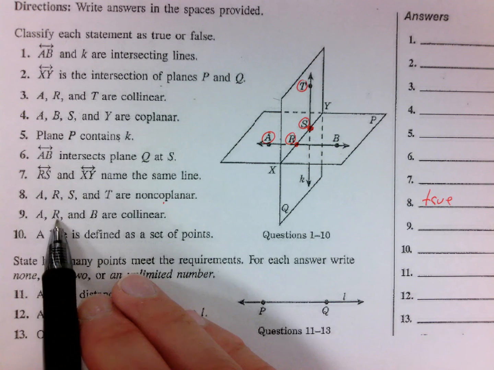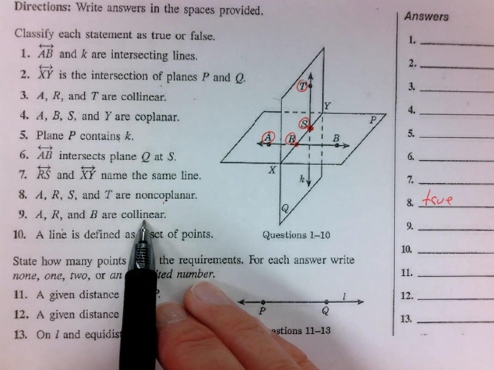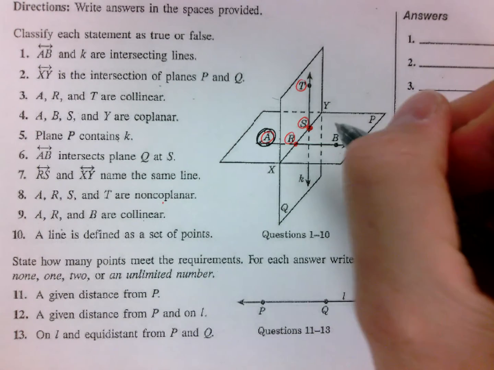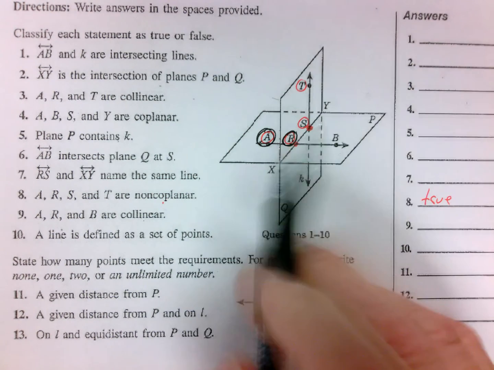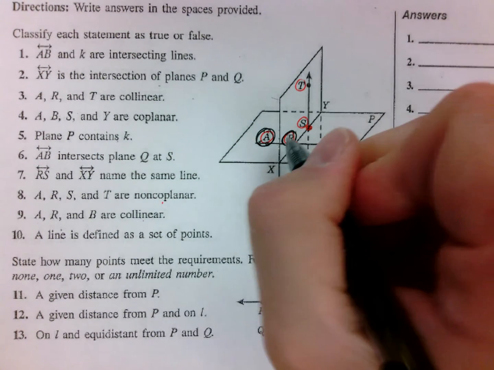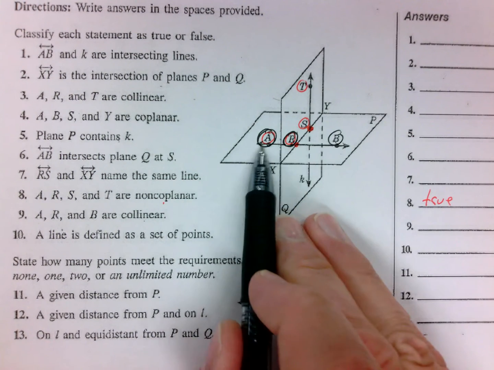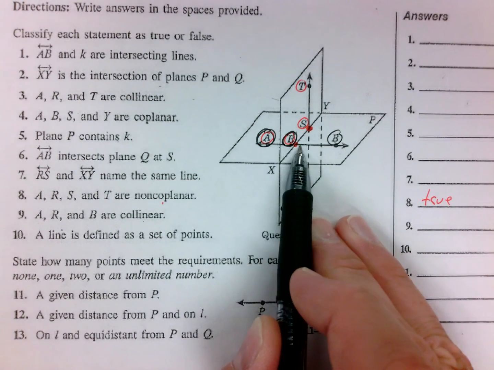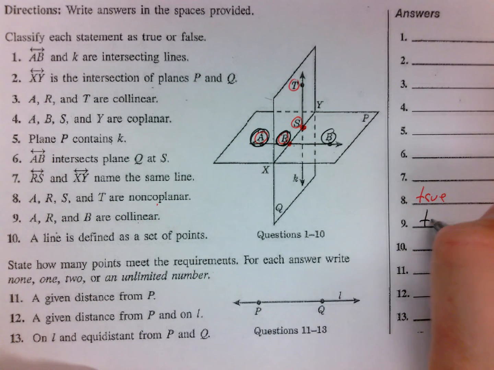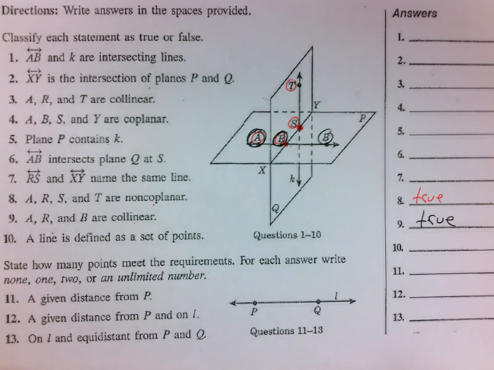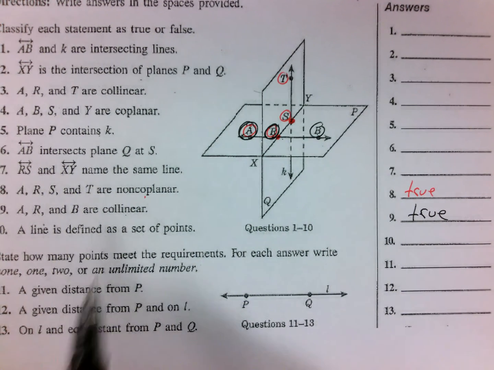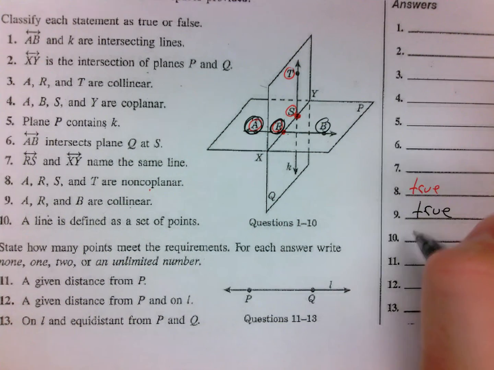Number 9. A, R, and B are collinear. Collinear means same line. So A, R, that one, and B. A, R, and B all lie on that same line. So that would be a true statement. Number 9 is true. Number 10. A line is defined as a set of points. That's true.